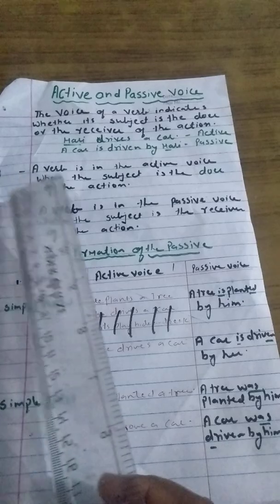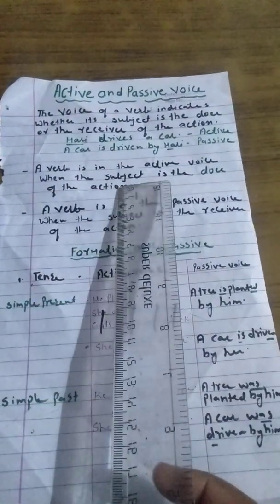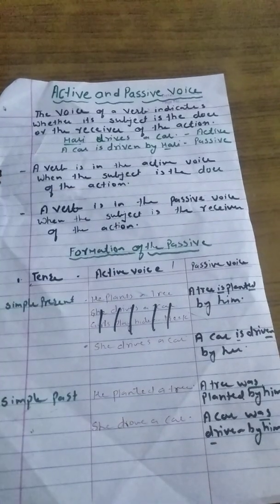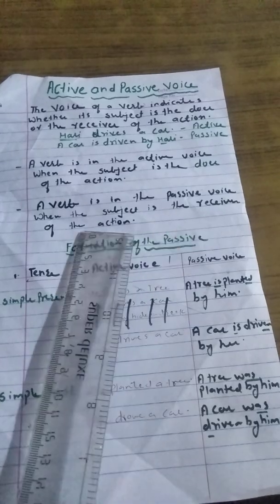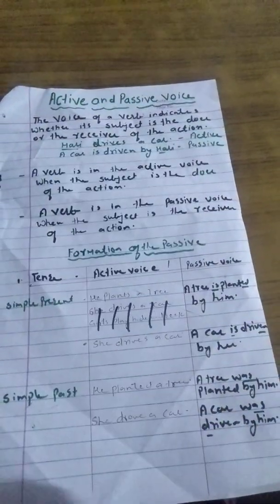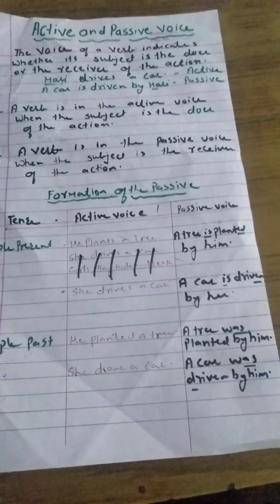Okay. A verb is in the active voice when the subject is the doer of an action. So a verb will be in active voice only whenever a subject is a doer, whenever subject is in first place. A verb is in passive voice when the subject is the receiver of the action as it is written here. Is it clear? Now let's see what is the formation of the passive voice. We will take it tense wise.